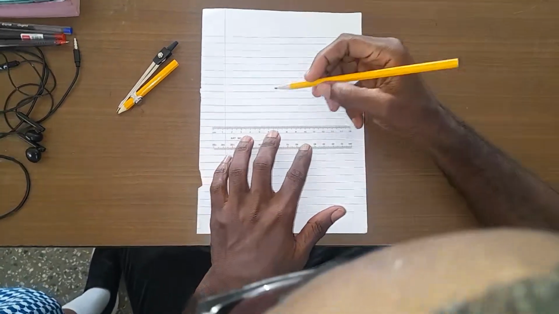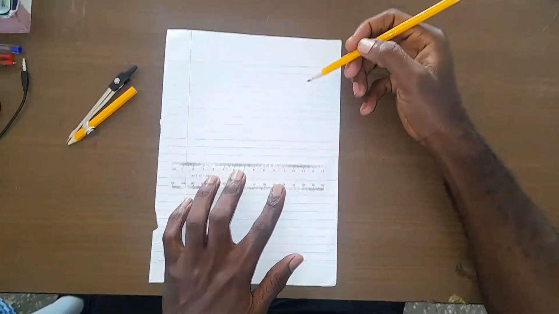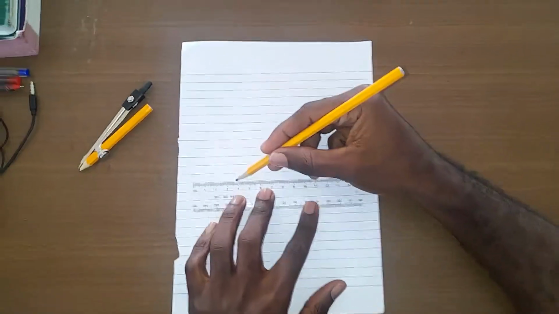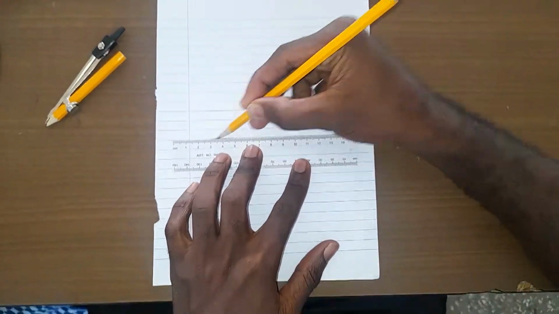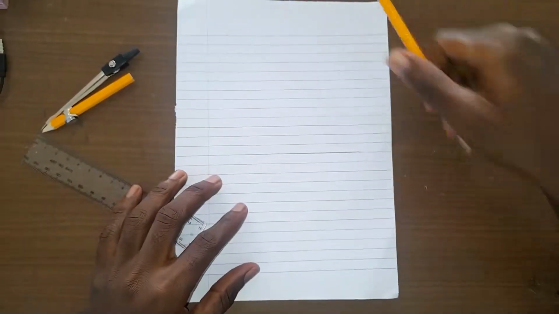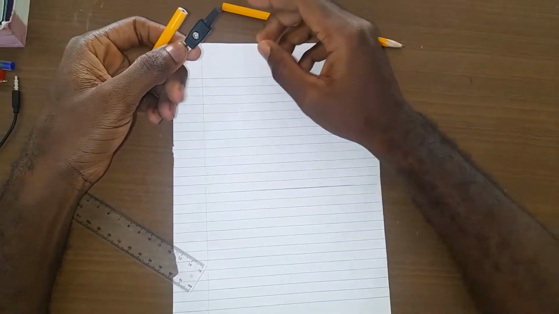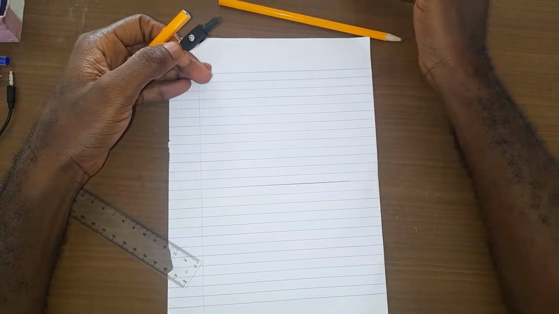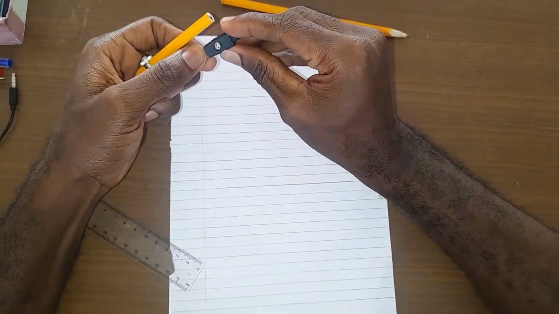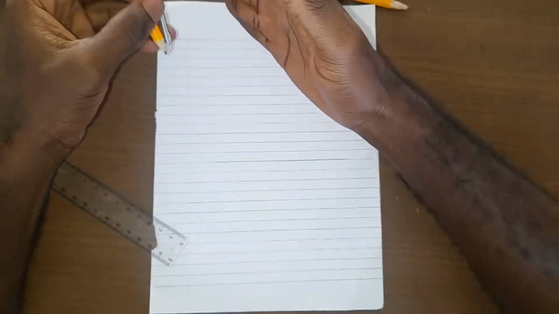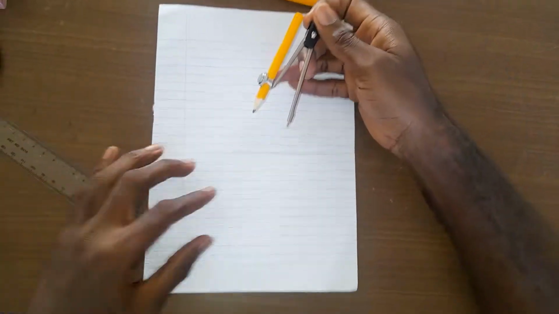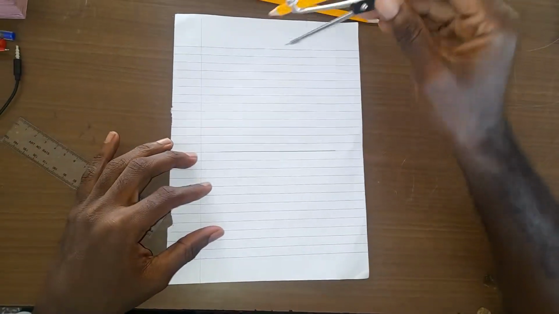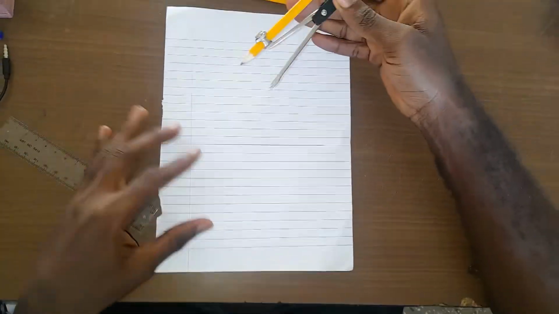Right, so we are constructing an angle of 75 degrees. The first thing I have to do is draw my line. So I'm drawing my line. Then, when you are done, angle 75 degrees is angle 60 degrees plus angle 15 degrees. Or we can construct angle 150 degrees and then bisect it to get 75 degrees. So I'm going to do the first one, which is drawing angle 150 degrees and then bisecting that angle.